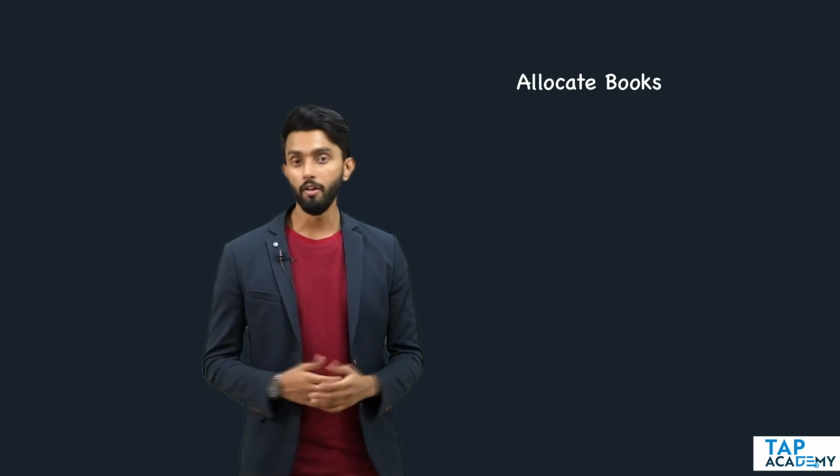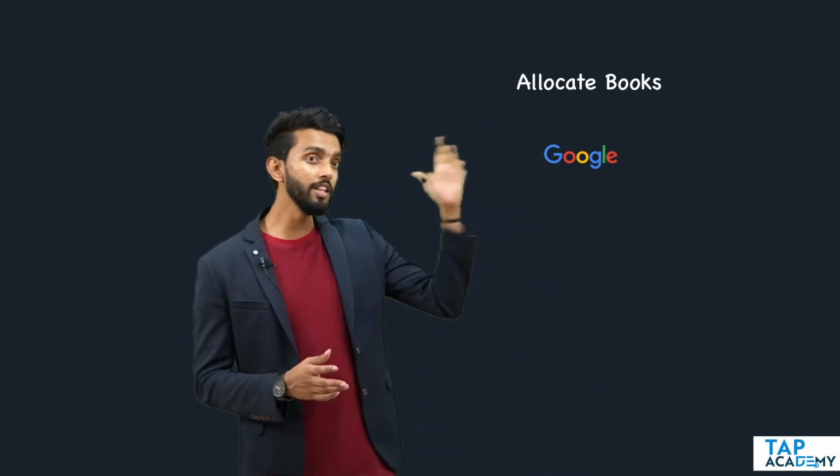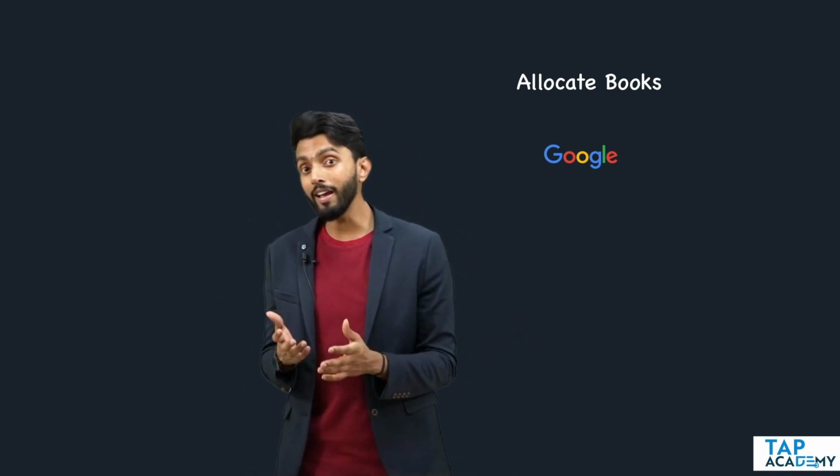Today, my dear friends, we are going to be solving a question called allocate books, which has been previously asked in companies such as Google. Again, a very famously asked question, and the very reason that I am picking this question to solve is because when you look at it, you will not realize that this is a question which can be solved using the binary search algorithm. But if you use binary search, this becomes very easy to solve.